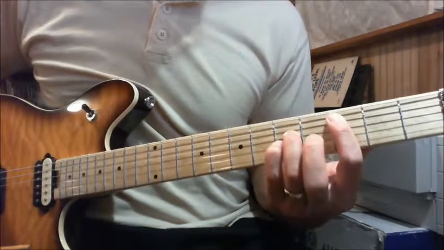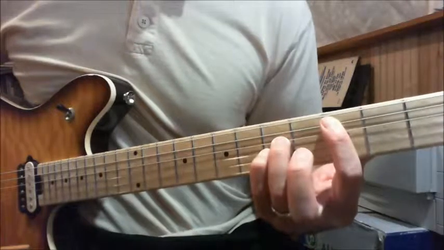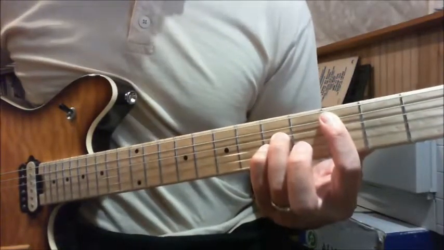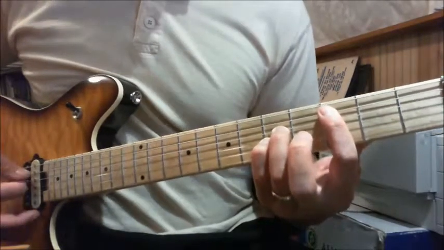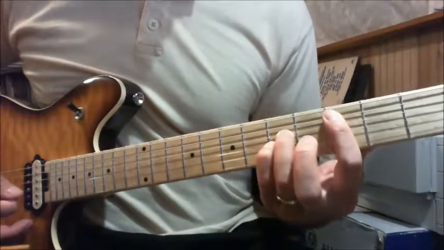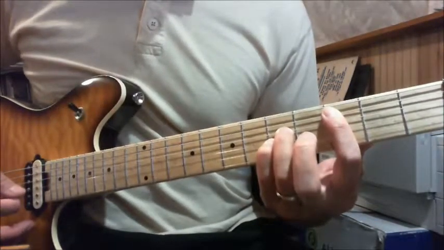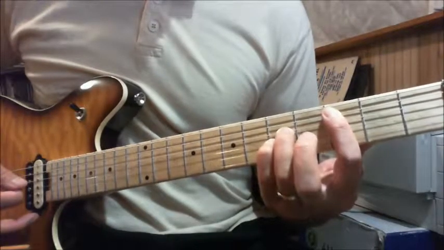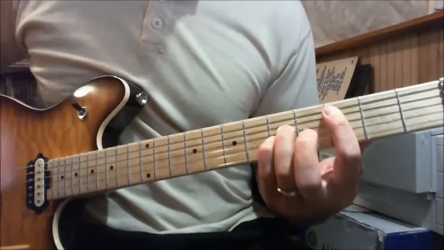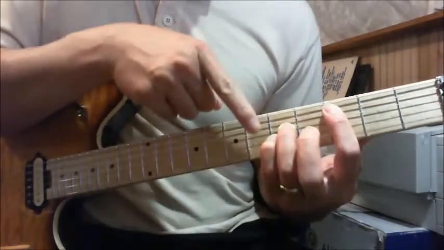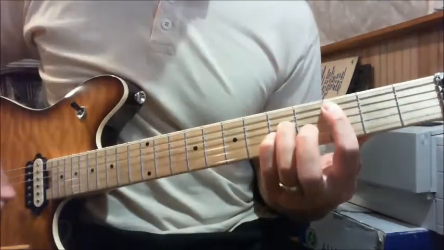Okay, now you can see the relationship here. 3rd fret is your root note on the A string. The 5th fret of your D string, that's a perfect fifth. Now if you notice, the 5th fret of your G is a perfect fourth of the 5th fret of your D string. It's also an octave. The 5th fret on the G string is an octave of your C, which is the root note.